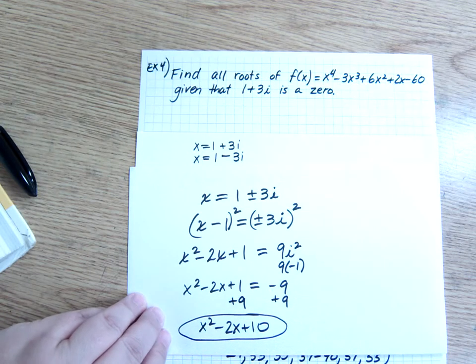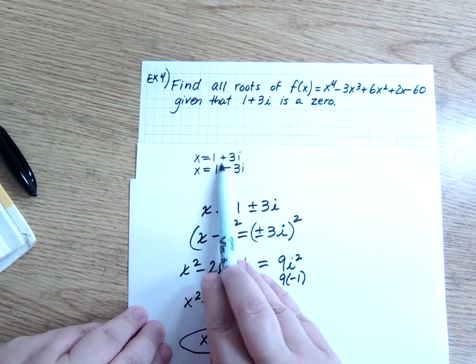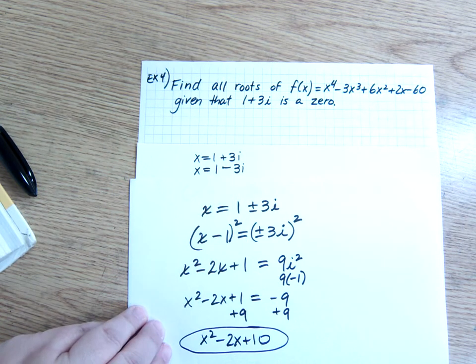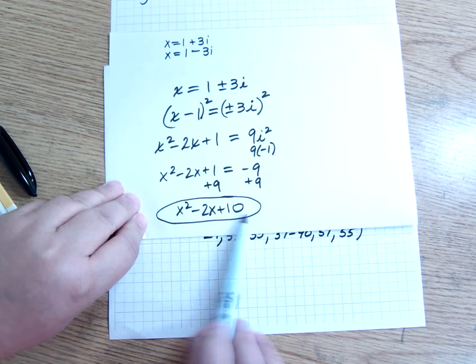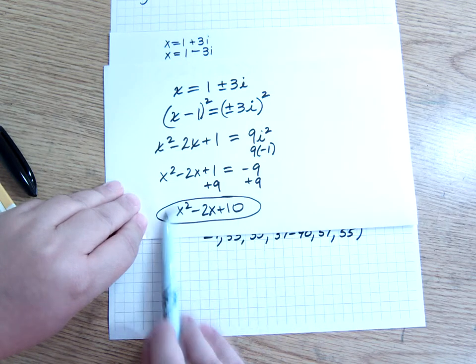So what that tells me is I know that 2 of my 4 roots are, excuse me, not positive, but 1 plus 3i and 1 minus 3i. That's 2 of my 4 roots, and those 2 of my 4 roots go with this polynomial. So in order to figure out what other roots I've got, I have to pull this polynomial out of there.